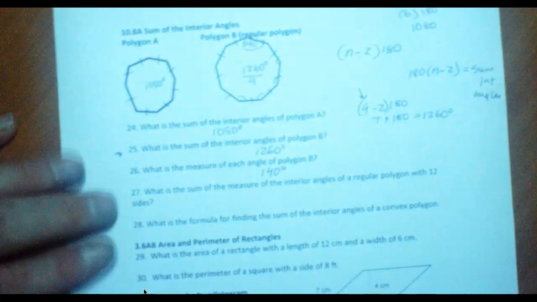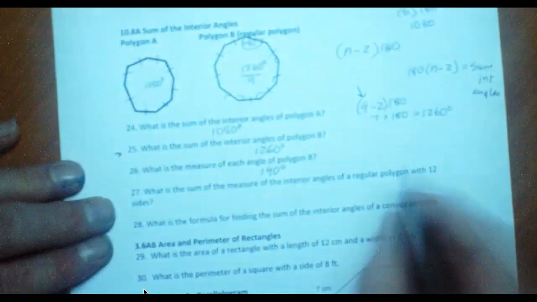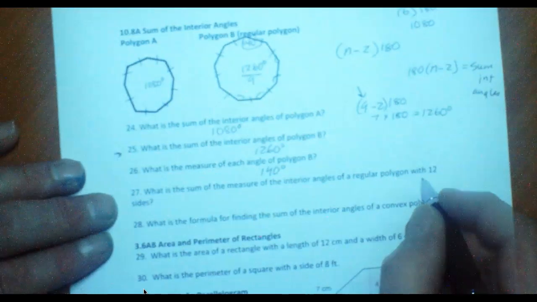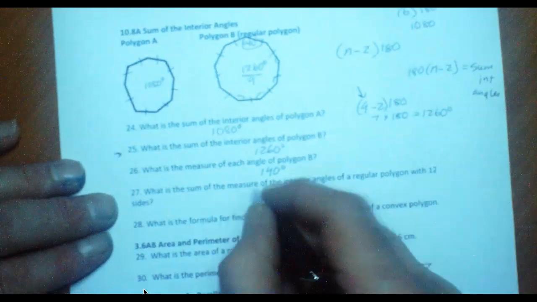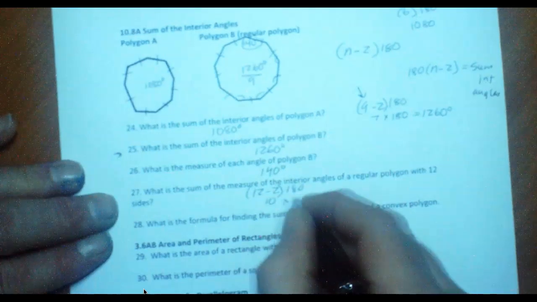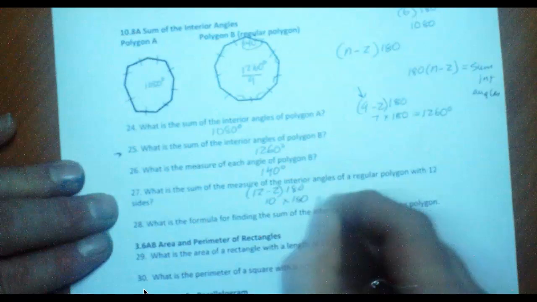Okay, what is the sum of the measure of the interior angles of a polygon with 12 sides? Wait, I can't do that. There's no picture. Sure you can. Number of sides minus 2 times 180. That's really 10 times 180, which is 1800.